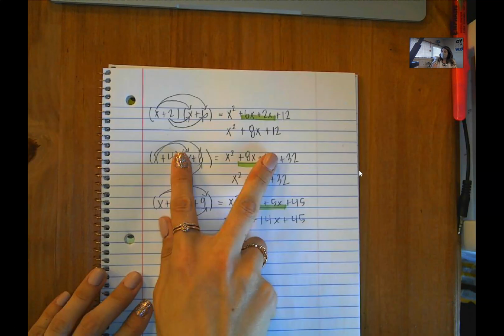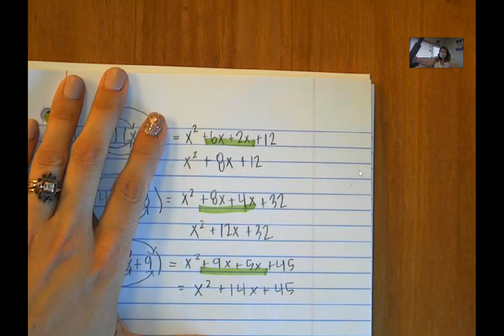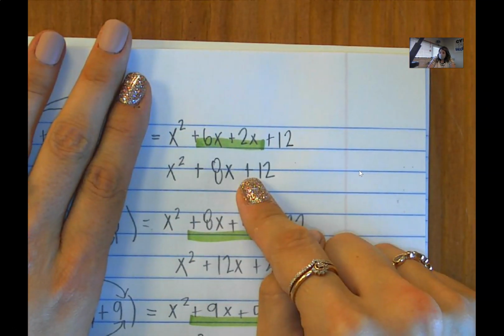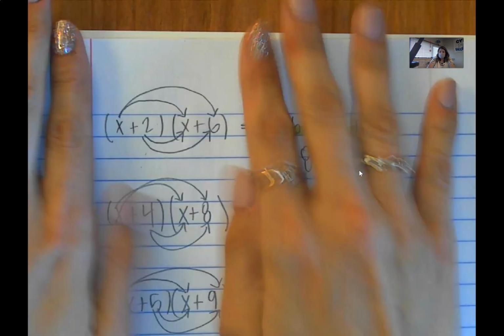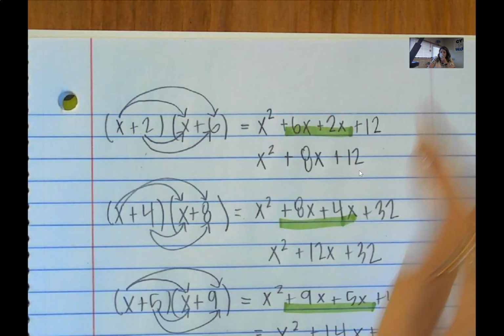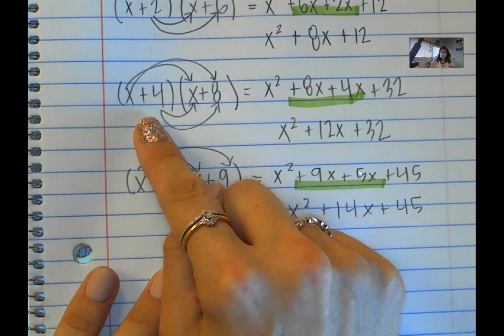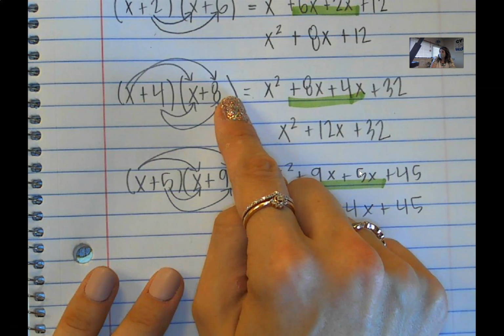These two are also opposites. So today, what you're going to get is this trinomial, and what you guys are going to write down as your answer are the two binomials that made it. So you'll get this trinomial.